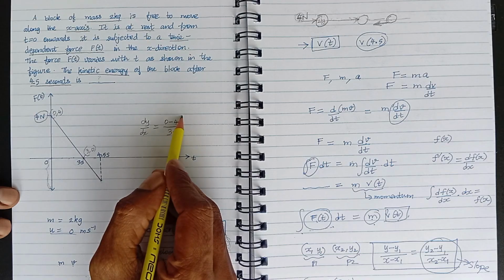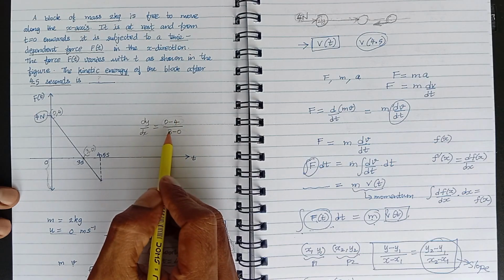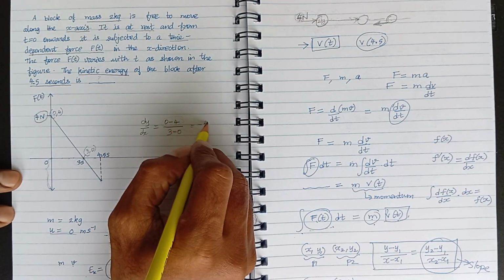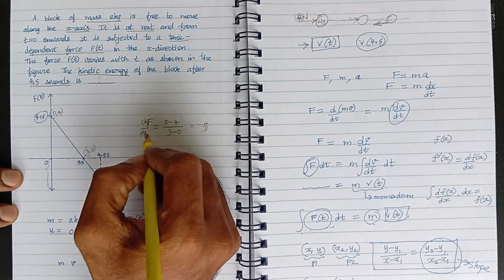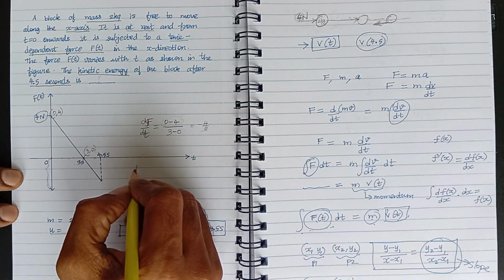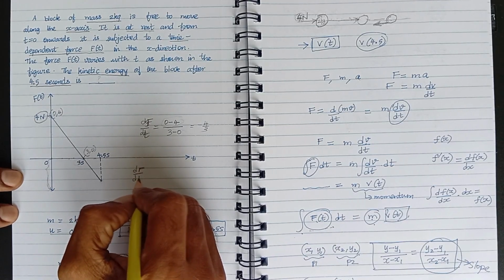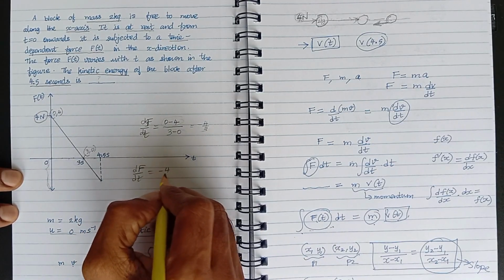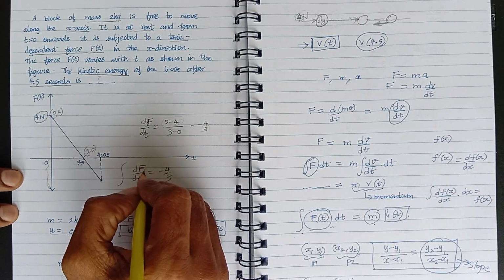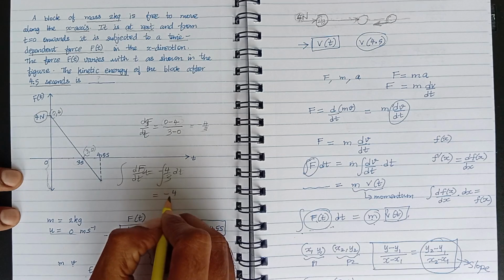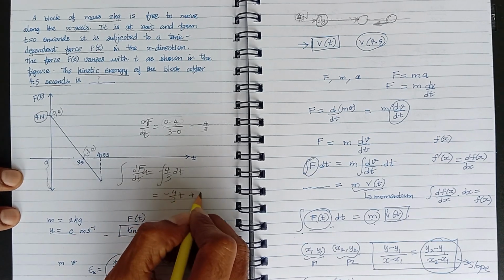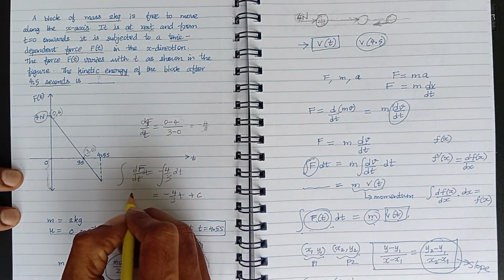Right? The change in force with respect to time. This is minus 4 by 3. And this is F, this is T. Okay? So we can write dF by dt equal to minus 4 by 3. And if you integrate on both sides, what happens is you get minus 4 by 3 t plus some constant of integration, because this is an indefinite integral.